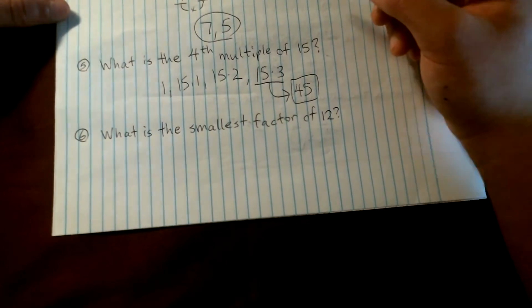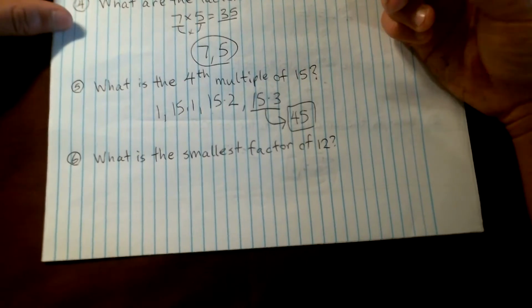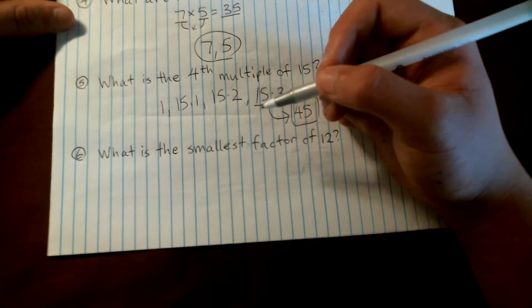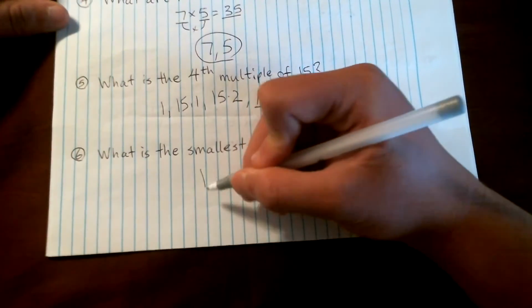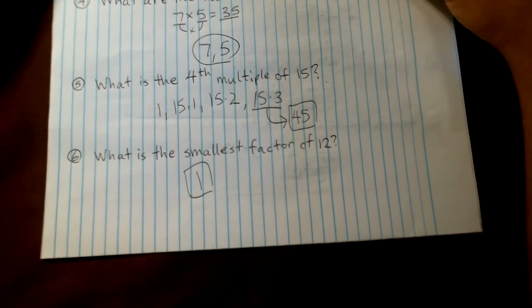All right, and then for the last one, this one's asking for the smallest factor of 12, and this one is the same for every smallest factor of every number, and it's 1. So this works for every number.